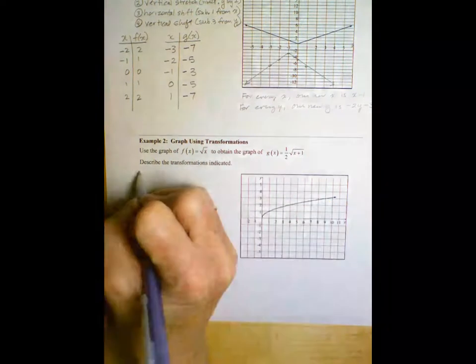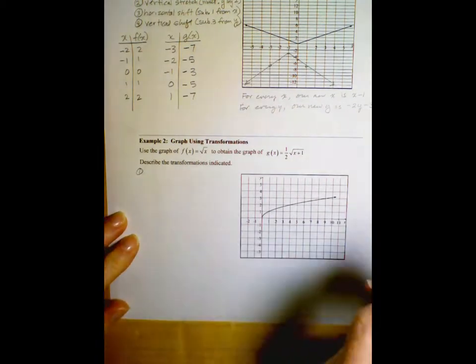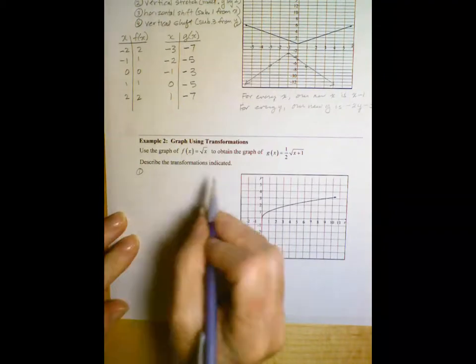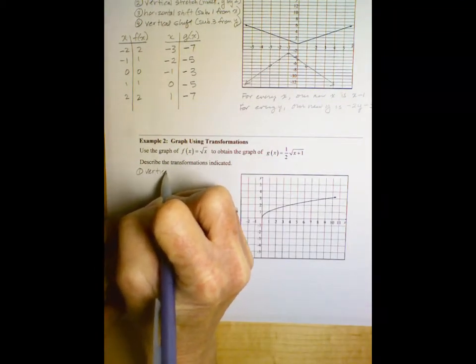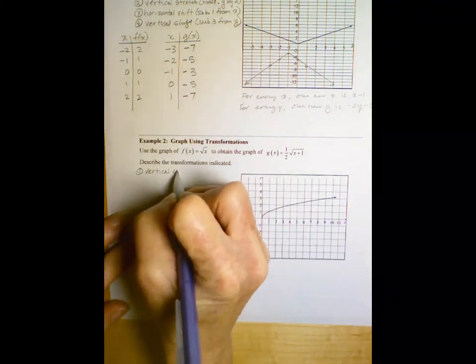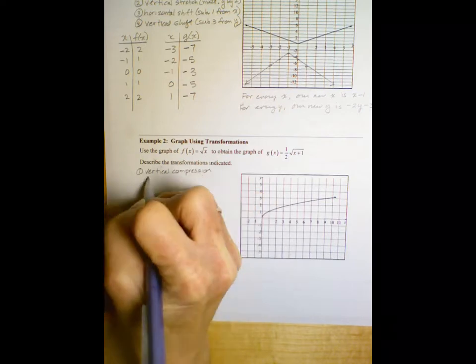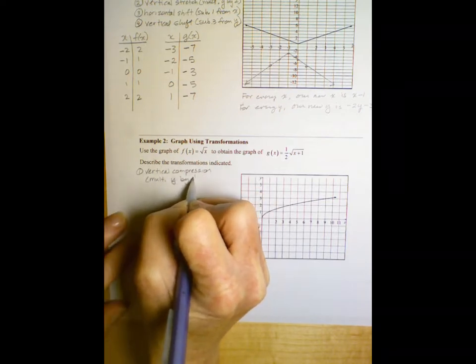What do we see here? There's only two transformations. One inside, that affects the x's. One outside, that affects the y's. Okay, so the one on the outside is a vertical compression, because it's outside, it's vertical. That says multiply y by 1/2.